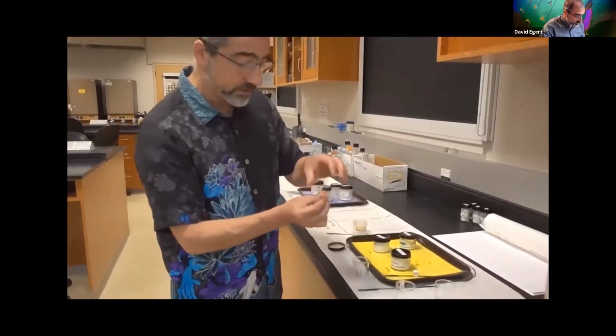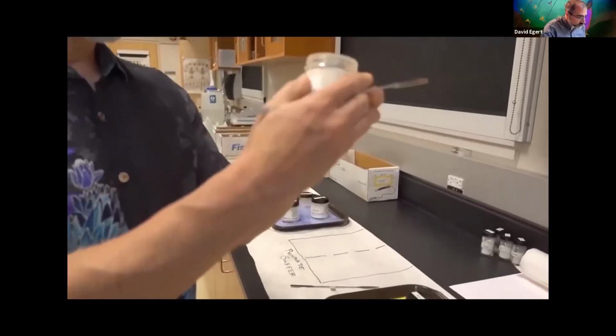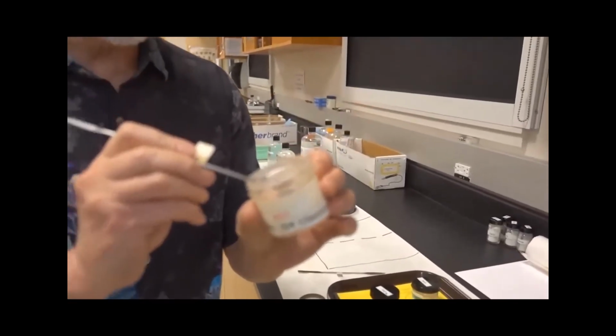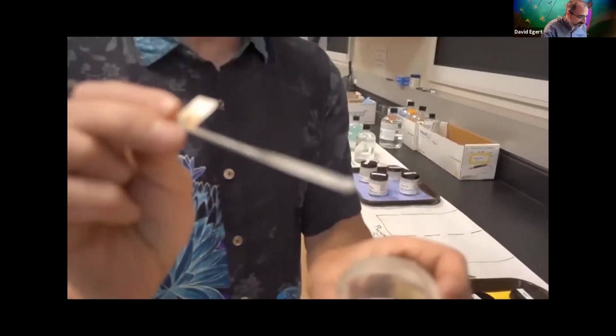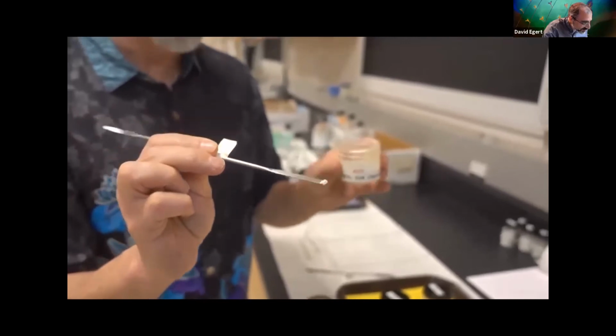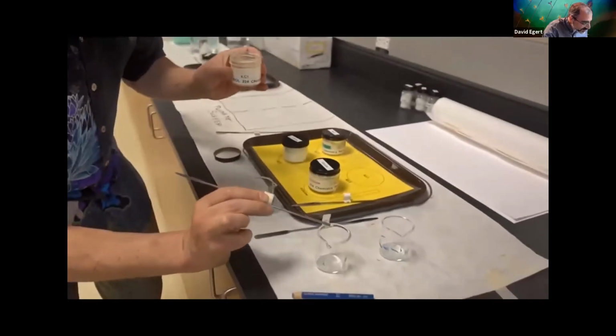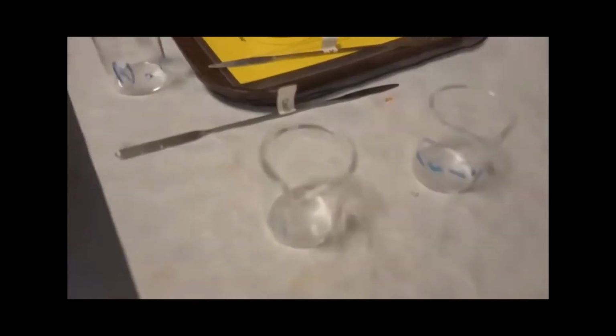But here, potassium chloride and a pinch, again, enough that you can see it, like the end of your fingernail, but not too much, because if you try to dissolve a whole cup of sugar in a teacup, it's ridiculous.